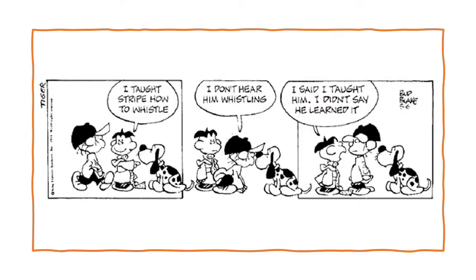This is one of my favourite cartoons. And this really summarises the idea of what we're actually looking at when we think about assessment and teaching and the links between them. So a little boy is saying, I taught Stripe how to whistle. The other little boy is looking at Stripe, the dog, and saying, I don't hear him whistling. And the other little boy says, I said I taught him. I didn't say he learned it.